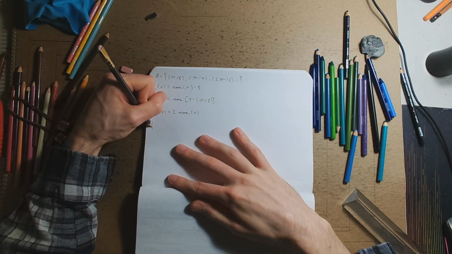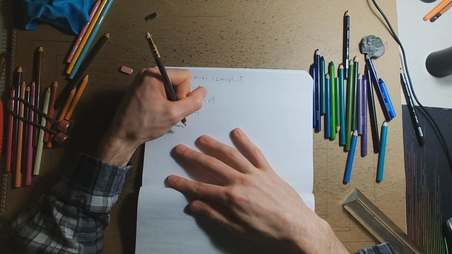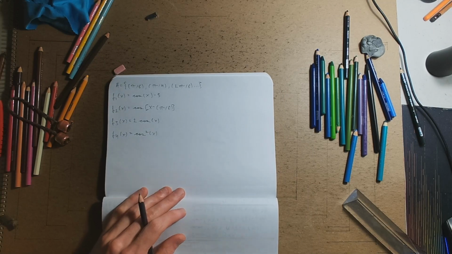Okay, f4 of x is equal to the cosine squared of x. Alright.